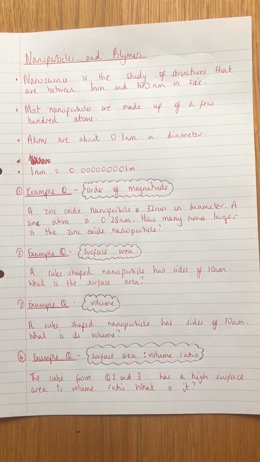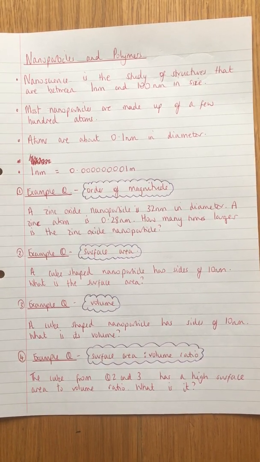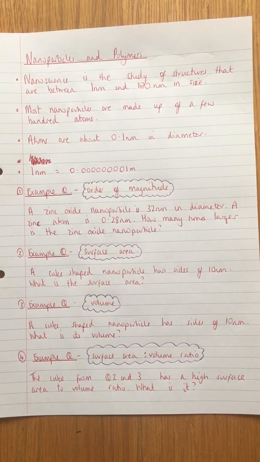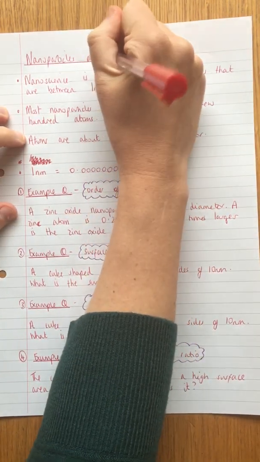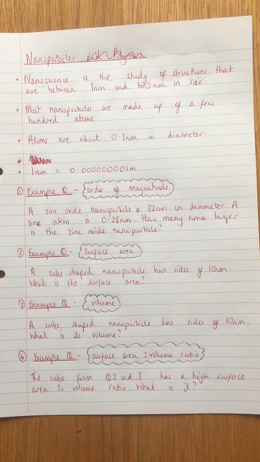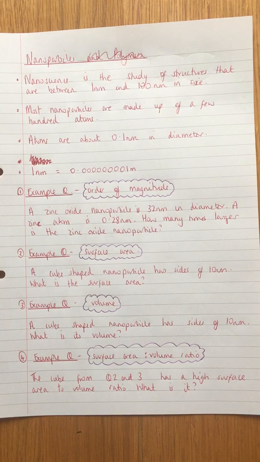So today we are looking at nanoparticles, and I was going to look at polymers as well, so I started off writing polymers, but we're actually just going to look at nanoparticles, because for polymers you need to have an understanding of hydrocarbons and crude oil, and that comes in another topic. So we are just doing nanoparticles. We'll have a little look at what they are, some example questions that you might get asked, and then your task today is going to be a research-based task.